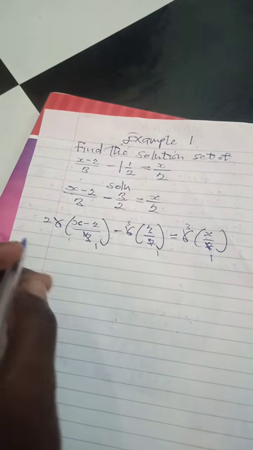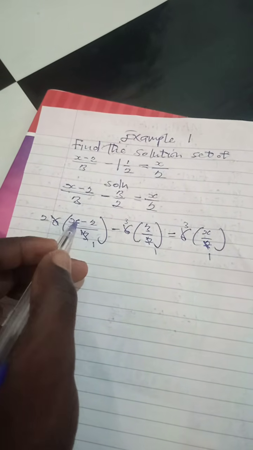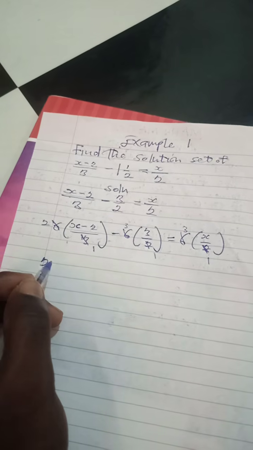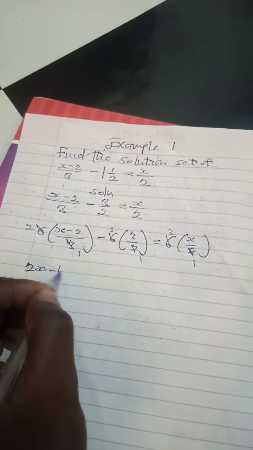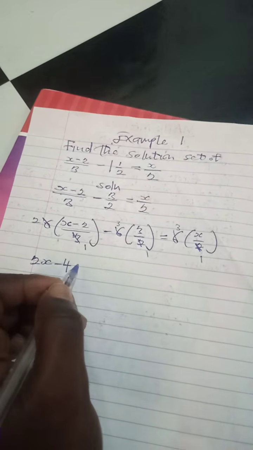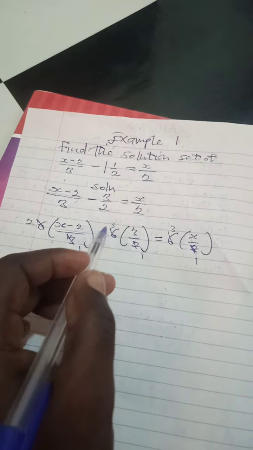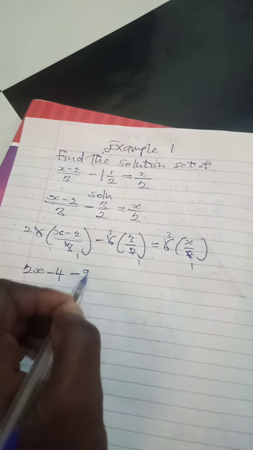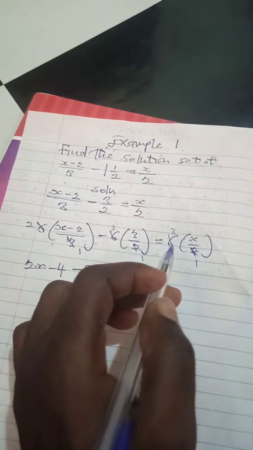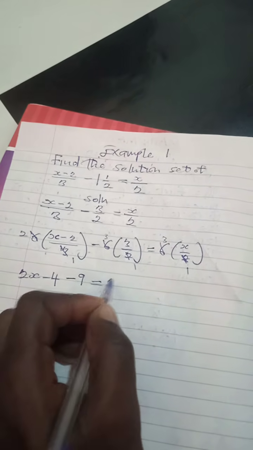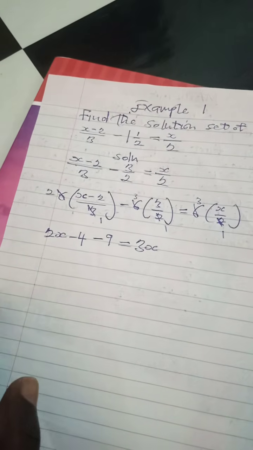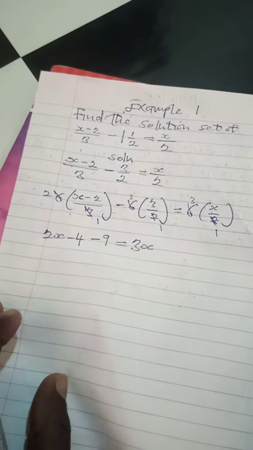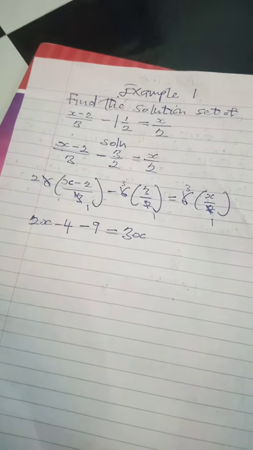Okay, so now 2 multiplying x, you get 2x. Minus 2 times 2, you get 4, right? Minus 3 times 3, you get 9. Equal to, and here too, you get 3x. Okay. So now you have been able to deal with the multiplication, right? Okay. So now you have to group the like terms.